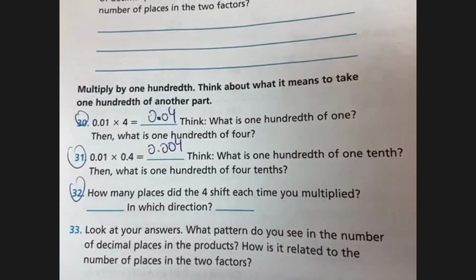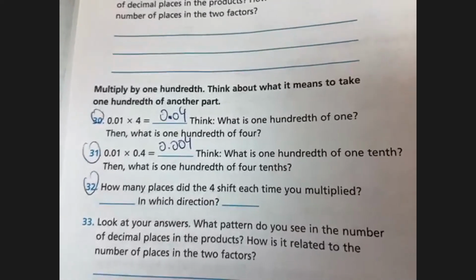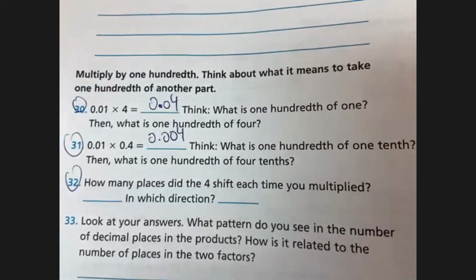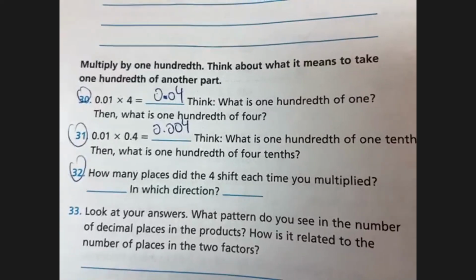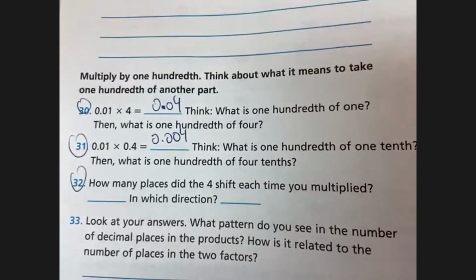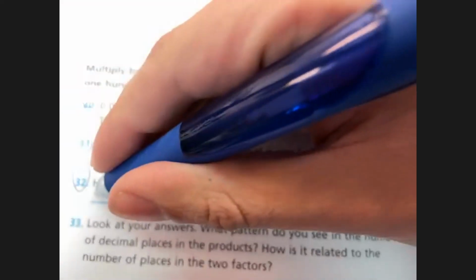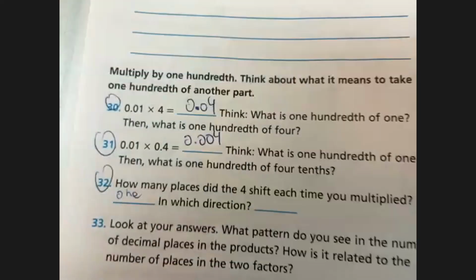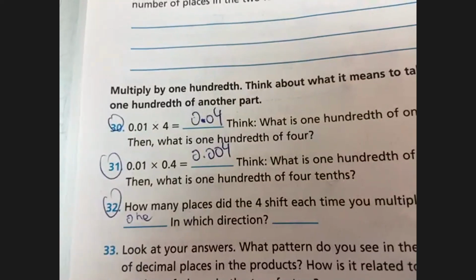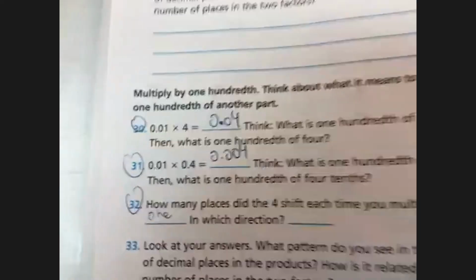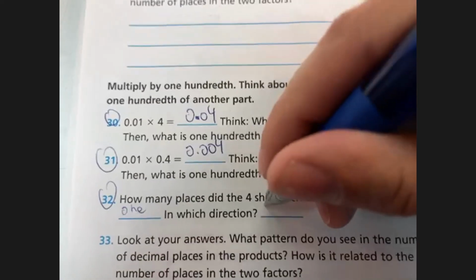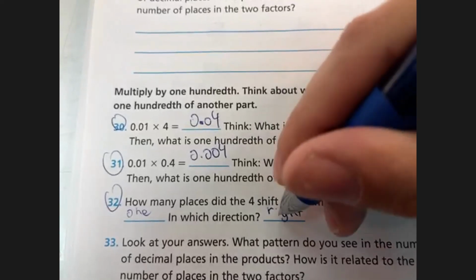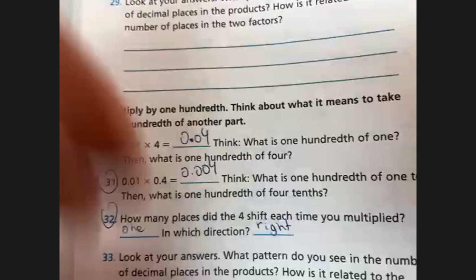How many places did the 4 shift each time you multiplied? I just answered that question by asking you, how many was it? You told me. One time. In what direction? What direction did the 4 move? Moving farther to the right, meaning was the 4 getting smaller or larger? Way smaller. You are absolutely right.